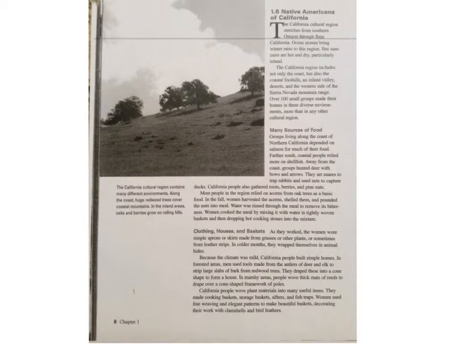As they worked, the women wore simple aprons or skirts made from grasses or other plants, or sometimes from leather strips. In colder months, they wrapped themselves in animal hides. Because the climate was mild, California people built simple homes. In forested areas, men used tools made from the antlers of deer and elk to strip large slabs of bark from redwood trees. They draped these into a cone shape to form a house. In marshy areas, people wove thick mats of reeds to drape over a cone-shaped framework of poles.